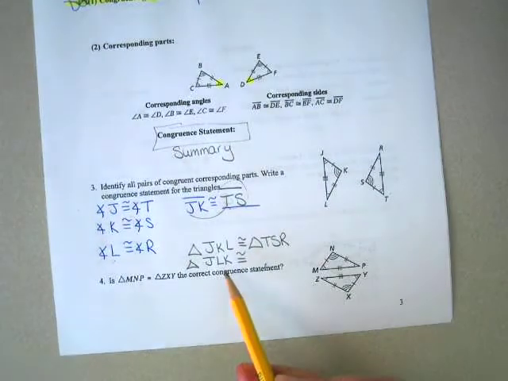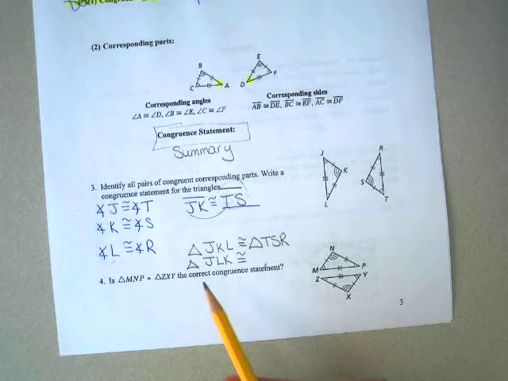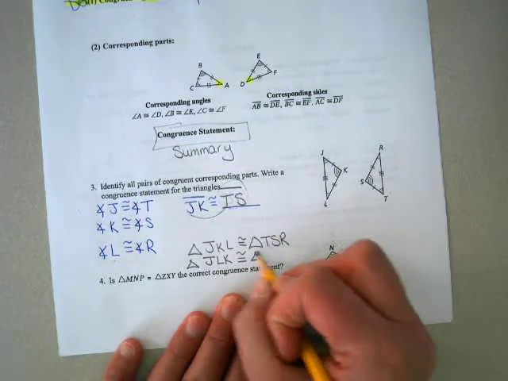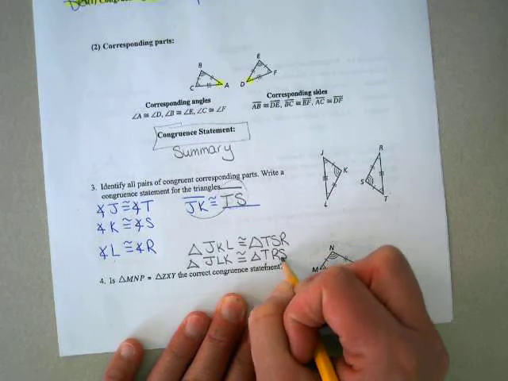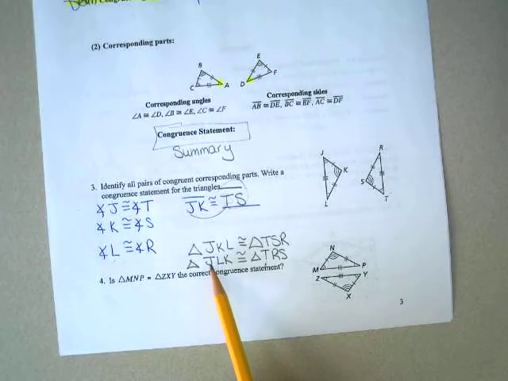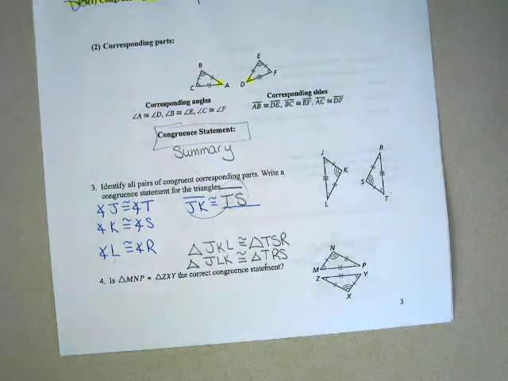Notice how I just switched the order? You can do that. Then over here, you just have to make sure that it would be T, R, S. You just have to make sure first, second, and so on. Okay? That is called a congruent statement.